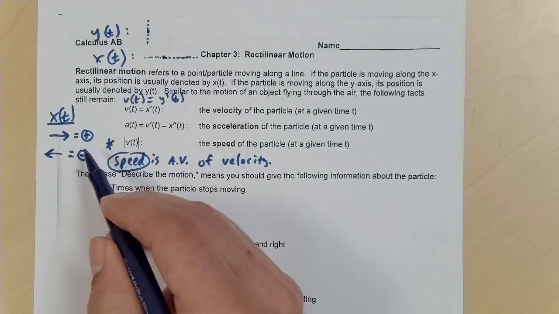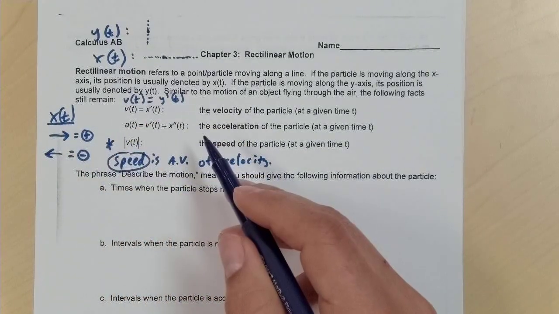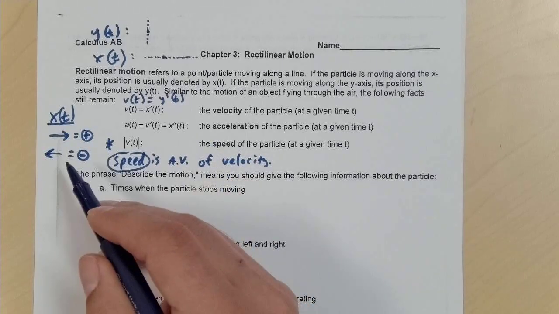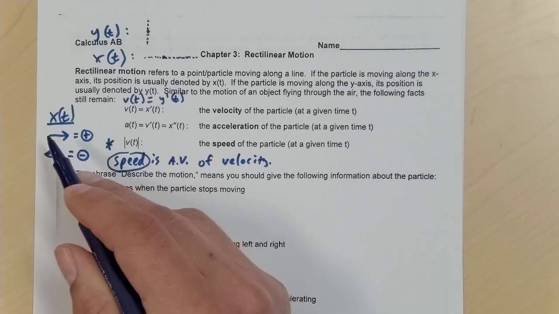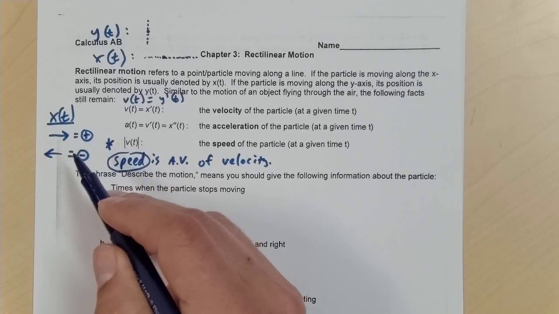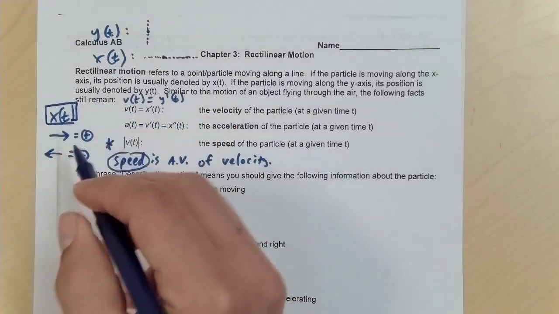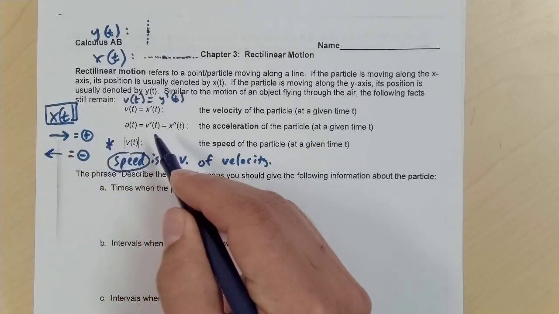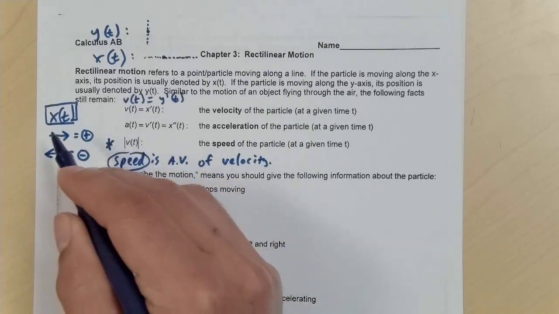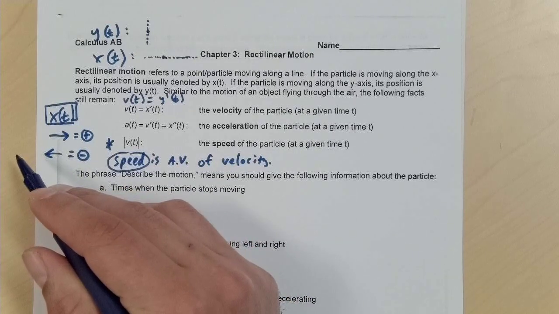So if our position is 5, that means we're 5 units to the right of where we started. If our position is negative 5, that means we're 5 units to the left. If our velocity is positive, that means we're moving right. If our velocity is negative, that means we're moving left. Positive acceleration means we're speeding up in this direction, so we're increasing our velocity to the right. Negative acceleration means we're decreasing our velocity, pushing to the left.